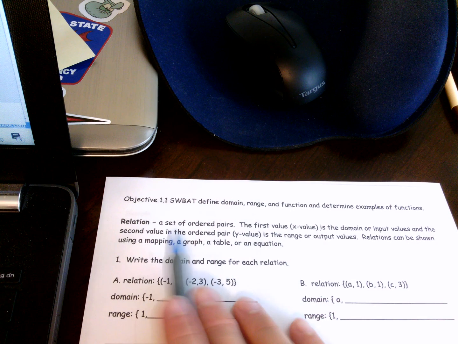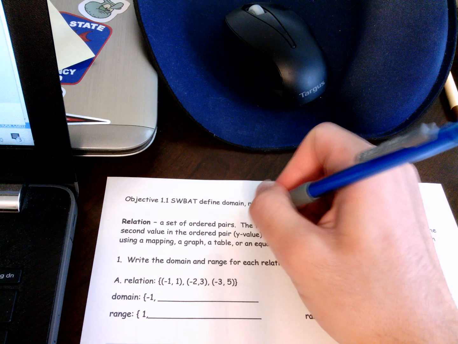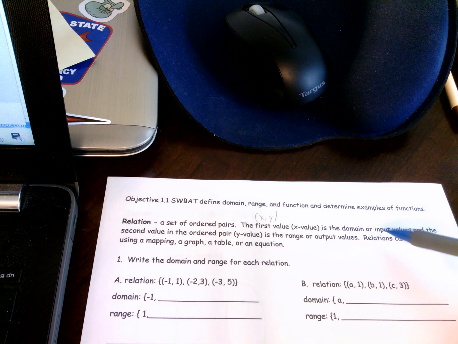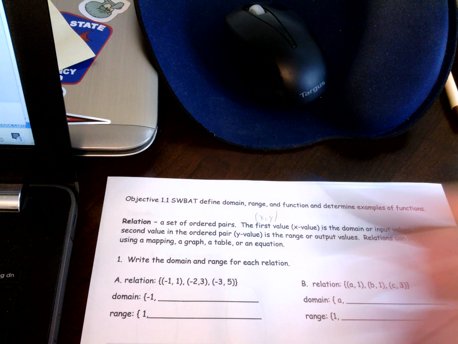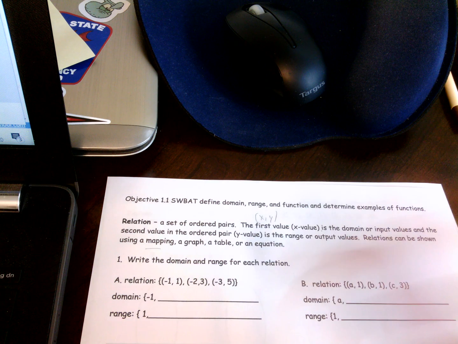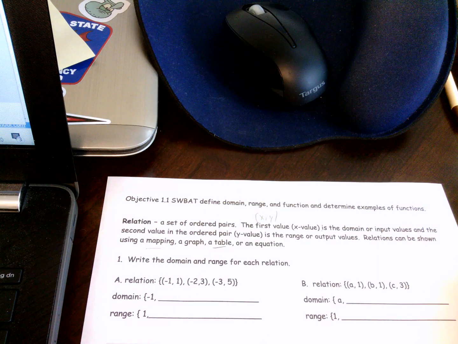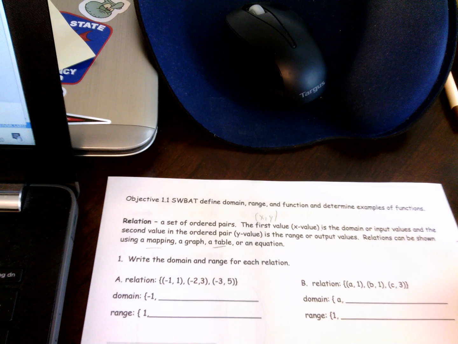Alright, so a relation is a set of ordered pairs. An ordered pair is just anything in the form x comma y. The first value x is the domain or input value, and the second value in the ordered pair y is the range value or output value. Relations can be shown using a mapping, graph, table, or equation. So today we're going to focus on mappings and tables, and then we're going to go to equations and graphs later in the unit, okay?